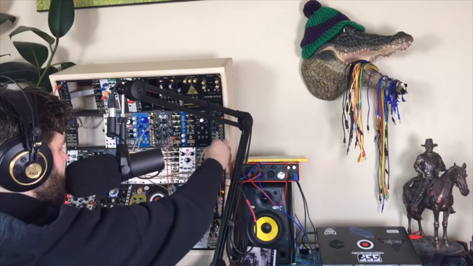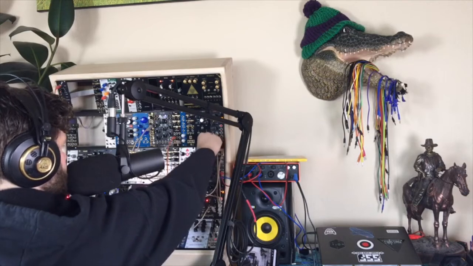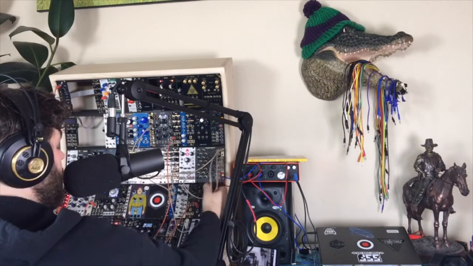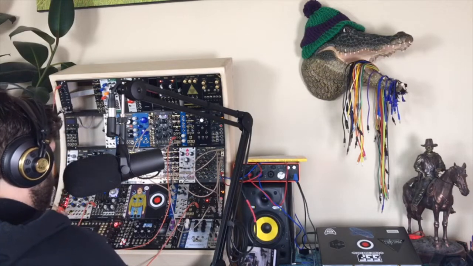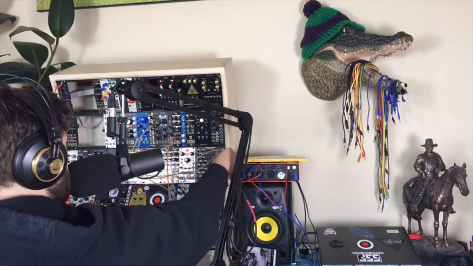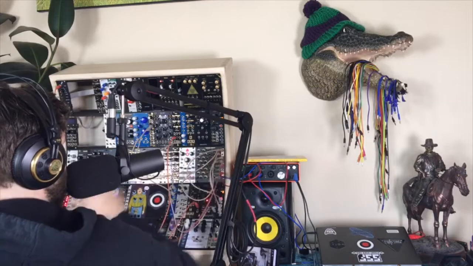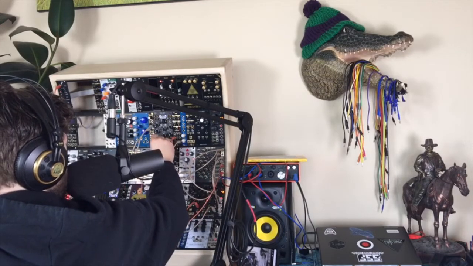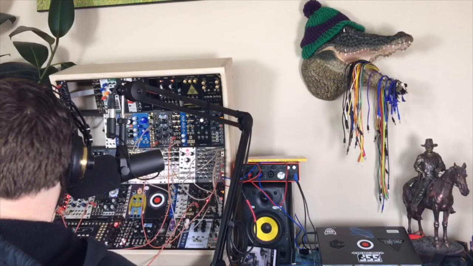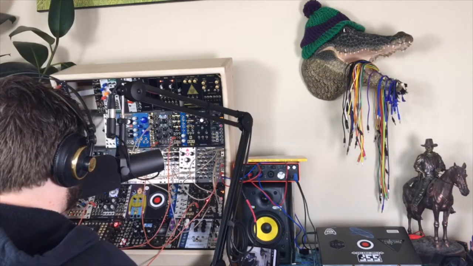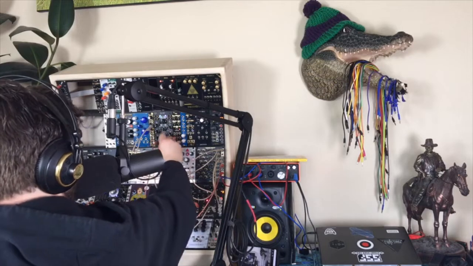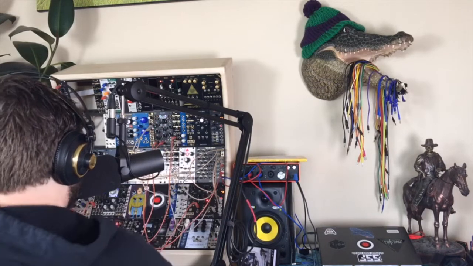So I'm running the signal out of the send into a stereo reverb on the disting. And now I'm going to use the second send here to go into a Schlappi Engineering 100 Grit. And then I'm going to use that signal coming out of Maths I'm using for the clock to go into the FM input of this. Let's see what happens then.